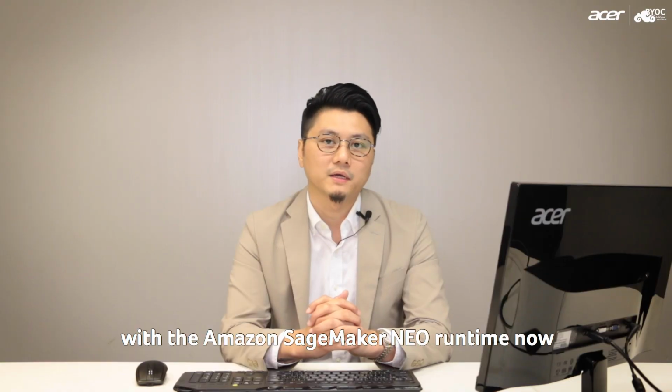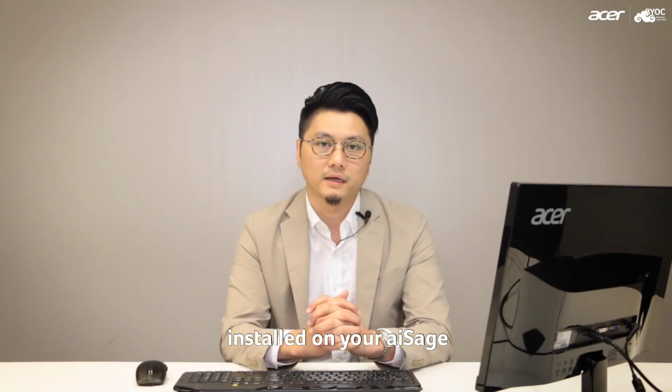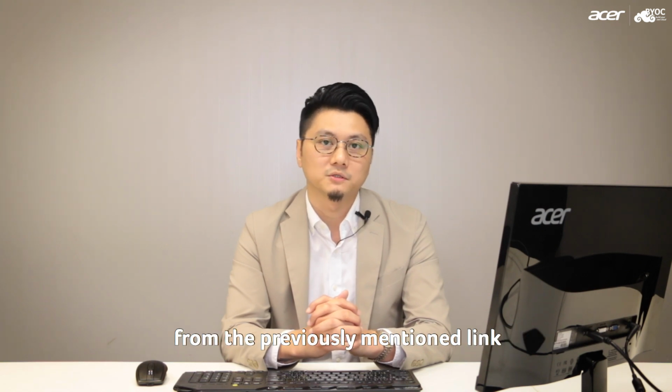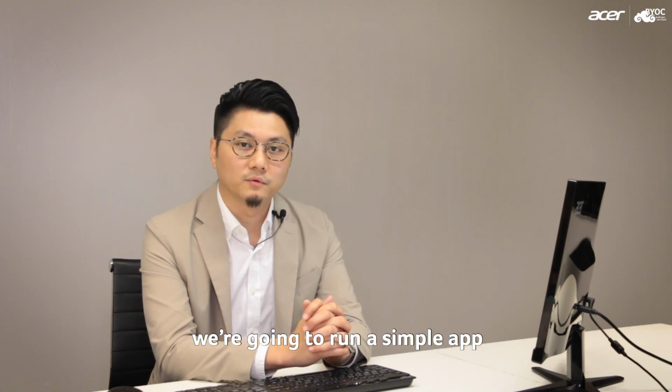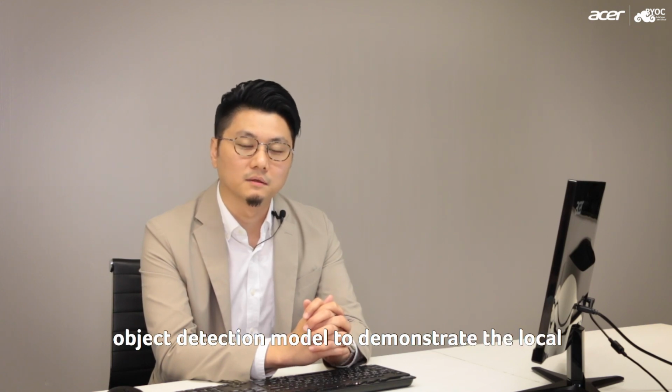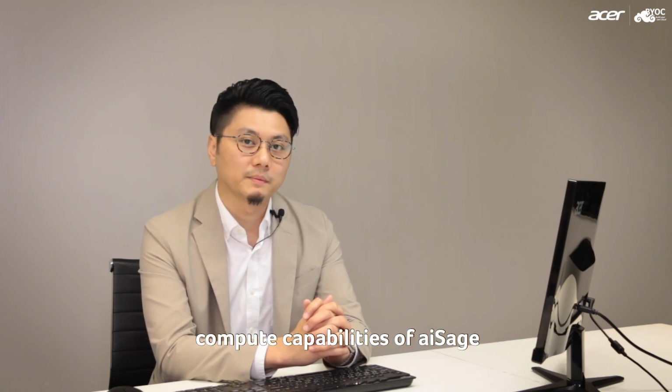With the Amazon SageMaker Neo runtime now installed on your aiSage, we're ready to download pre-trained AI models from the previously mentioned link. For the purposes of today, we're going to run a simple app based on MXNet's MobileNet SSD v1 object detection model to demonstrate the local compute capabilities of aiSage.